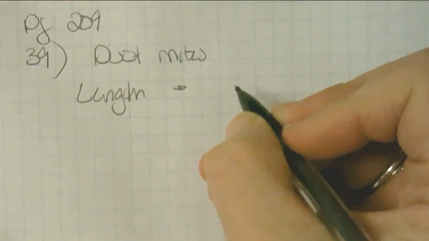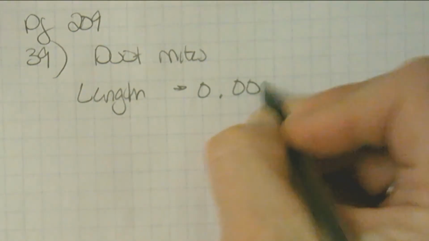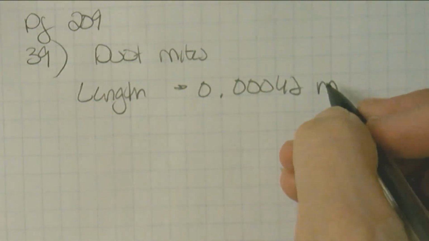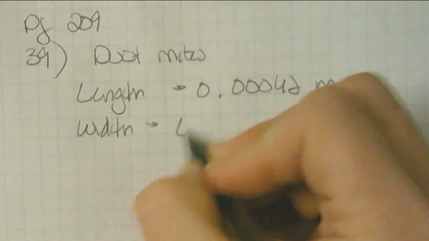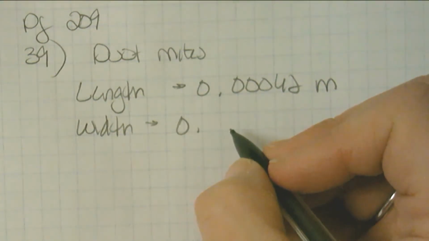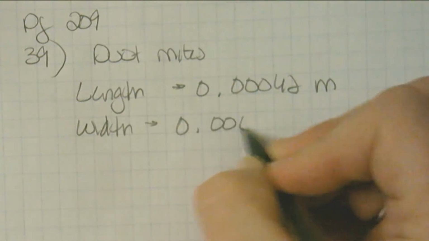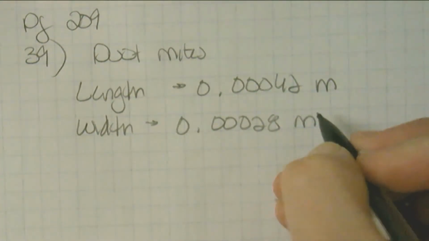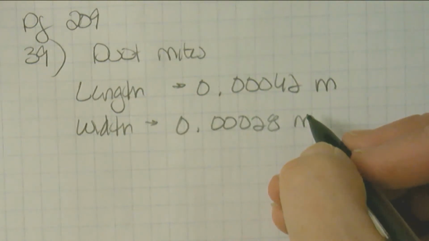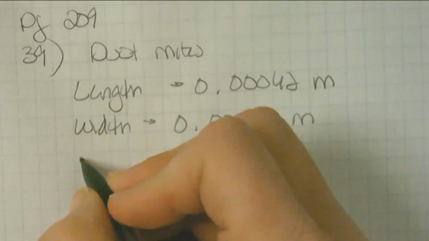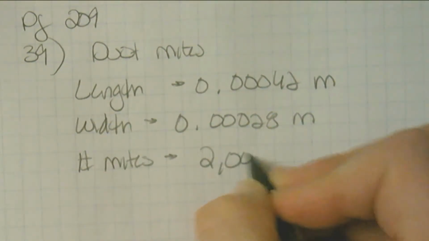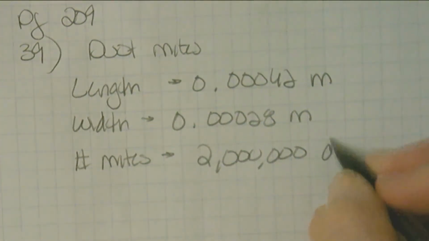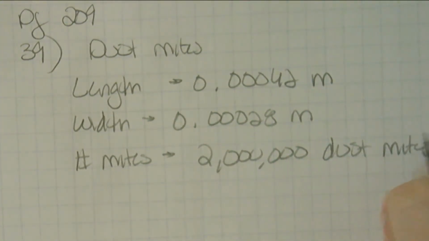The length of them is 0.00042 meters, and the width of them is 0.00028 meters, and then it says an average mattress contains 2 million dust mites. Doesn't that gross you out? I try not to think about that.